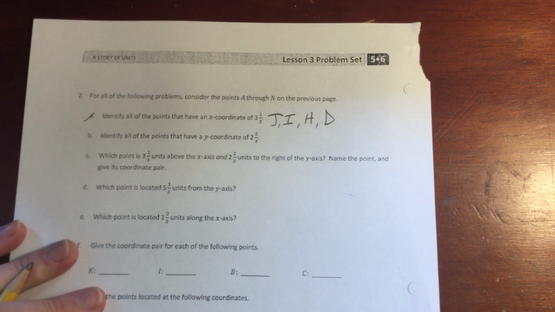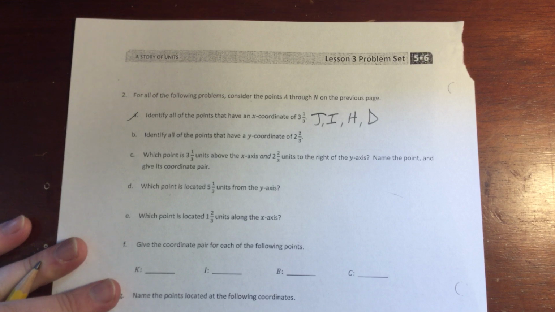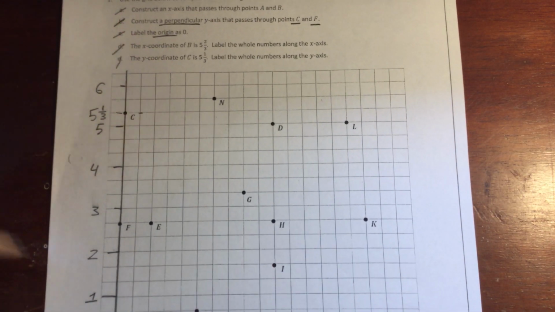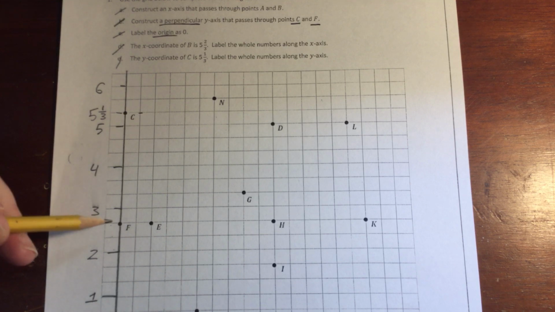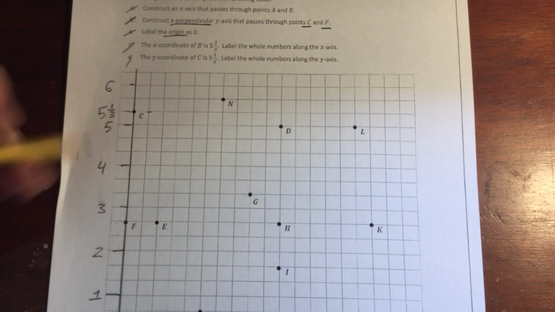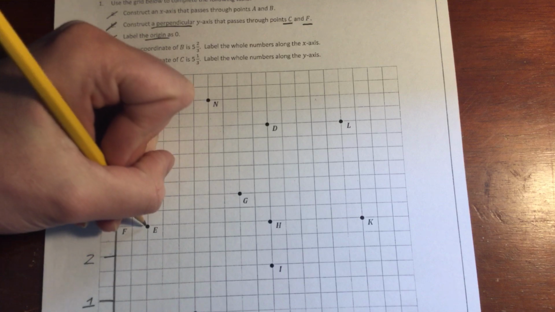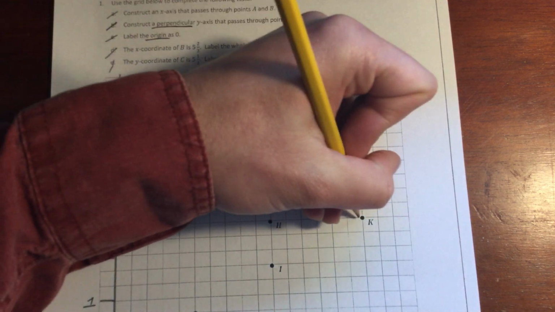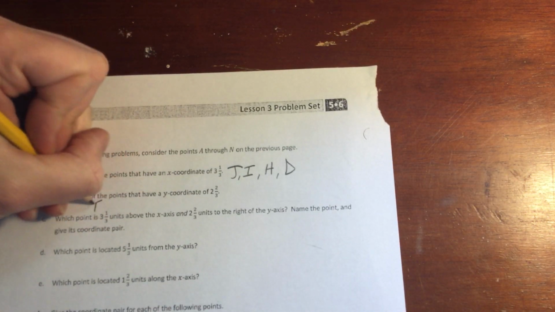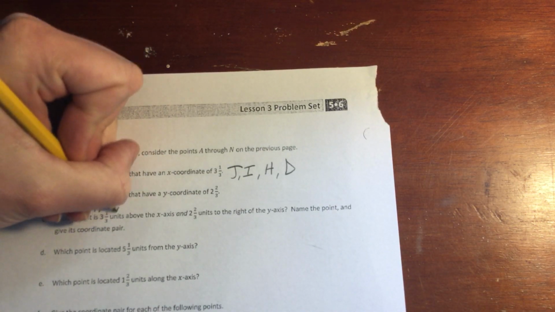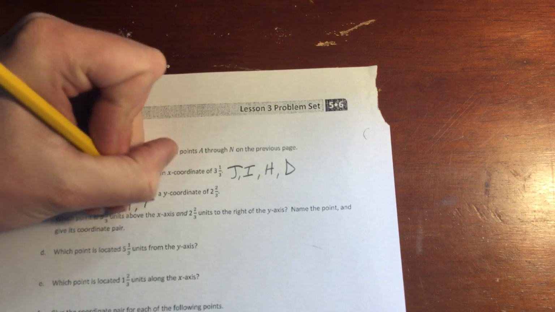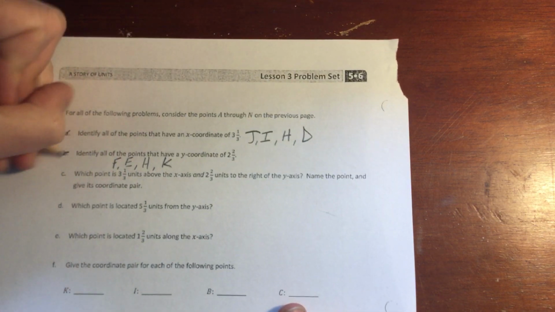For B, identify all points that have a y coordinate of 2 2/3. So now we're going to go on our y-axis all the way up to 2 2/3. I see 2 holes, 2 1/3, 2 2/3. Okay, so now I'm going to go across. So F, E, H, and K, at 2 2/3. All right, so that's B.